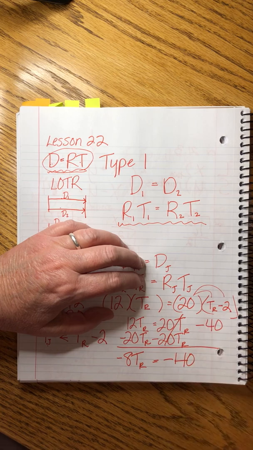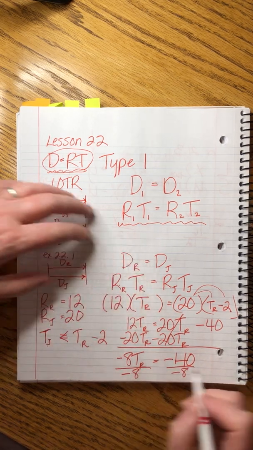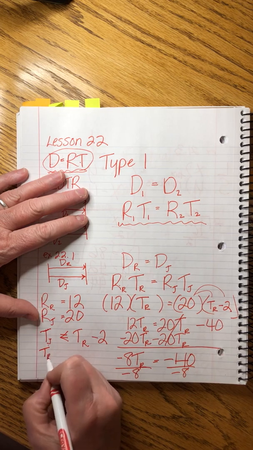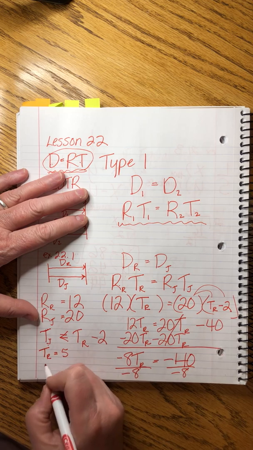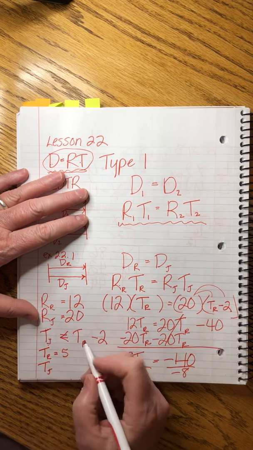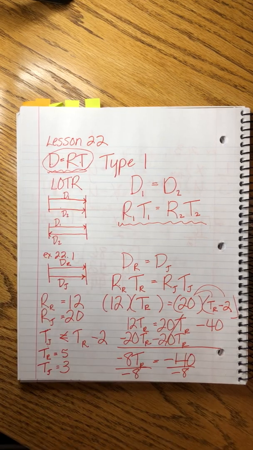Well, the numbers turned out cute, didn't they? Divide by negative 8, and I get the time of Roger equals 5. And then the time of Judy is easy to figure out. 5 minus 2 equals 3. All right, I like it. Now, back to solving the actual problem, though.